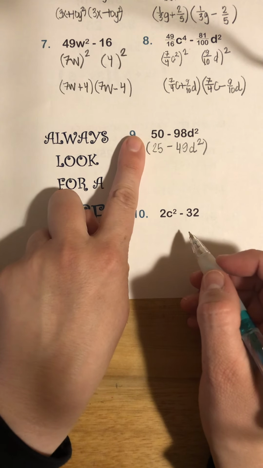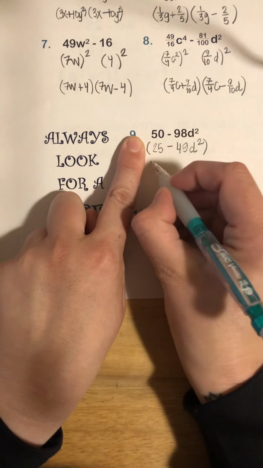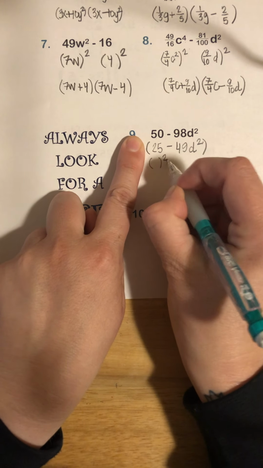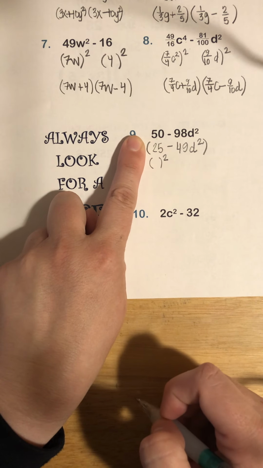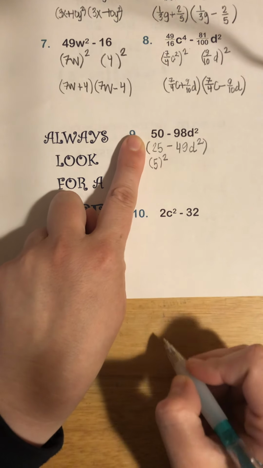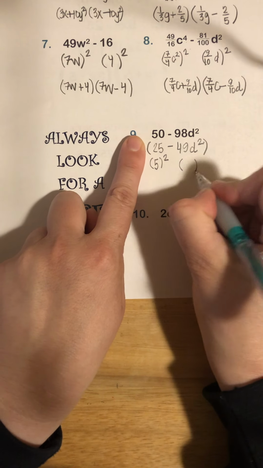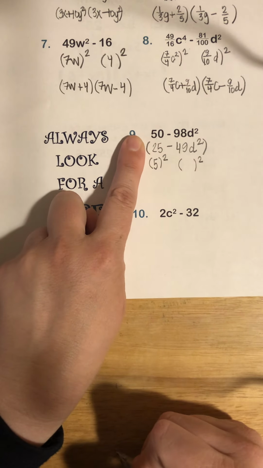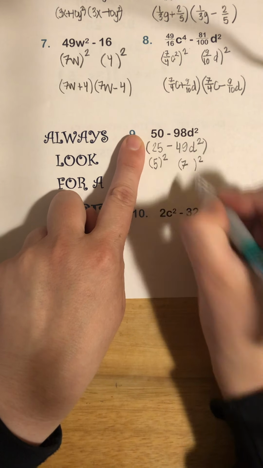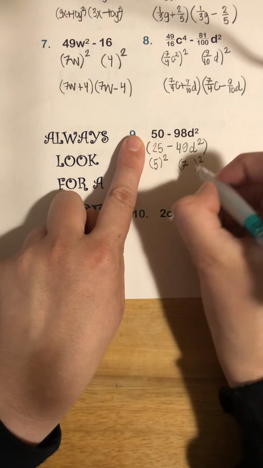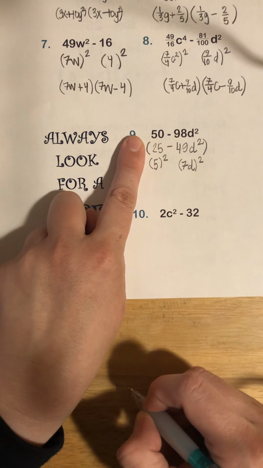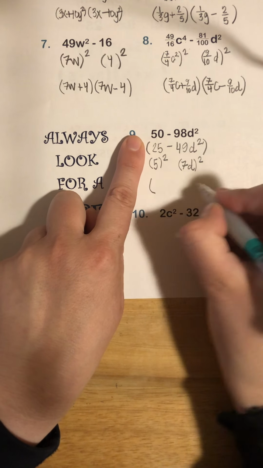Now, let's ignore the 2 for just a moment and ask ourselves, what can we square to get 25? And that's easy. That's a 5. And then what can we square to get 49d squared? Well, to get the 49, you would need a 7. And to get the d squared, you would need a d. And now we can use the pattern.